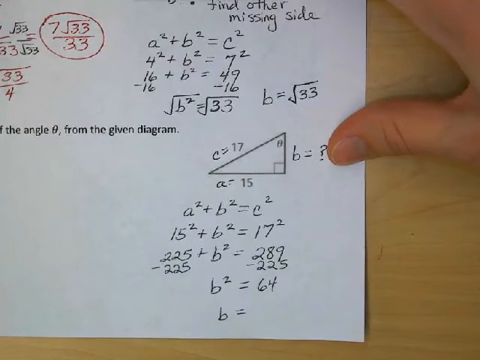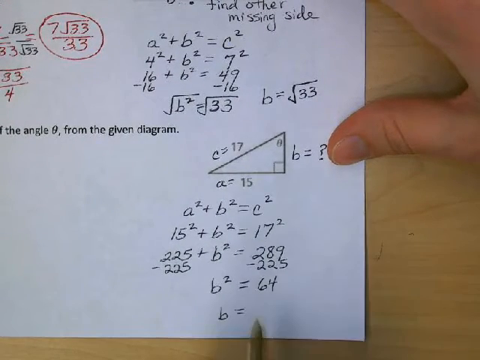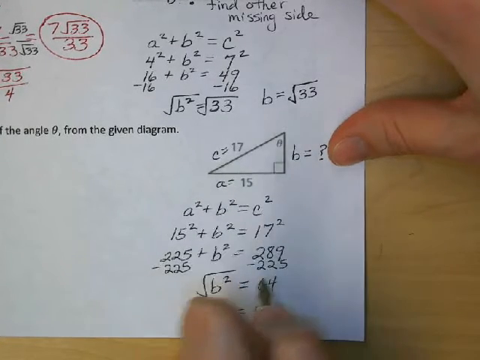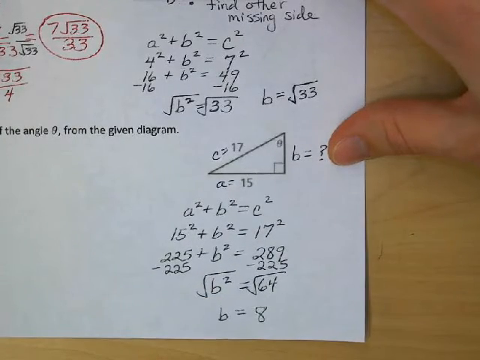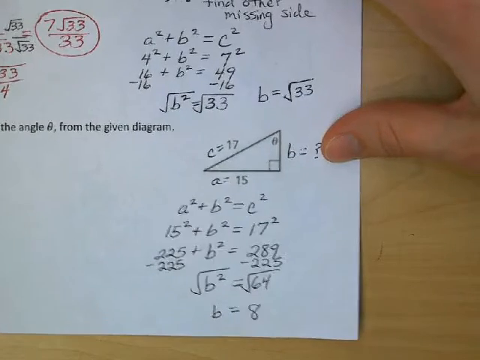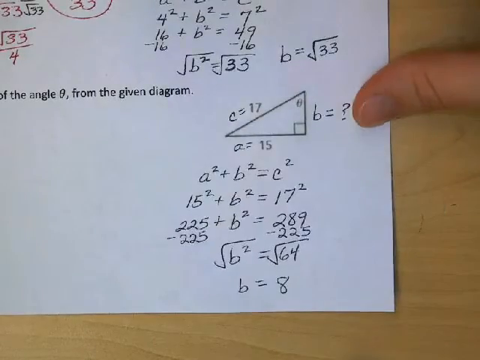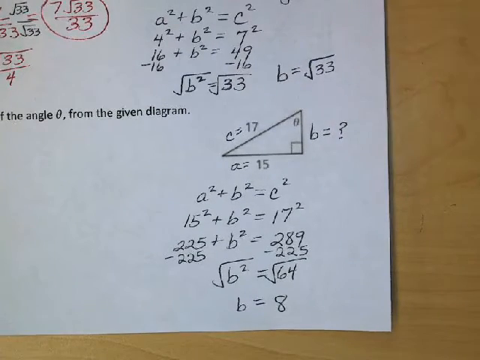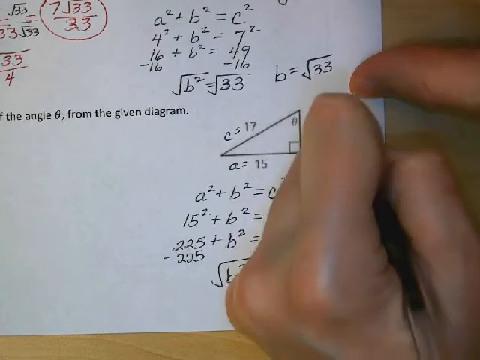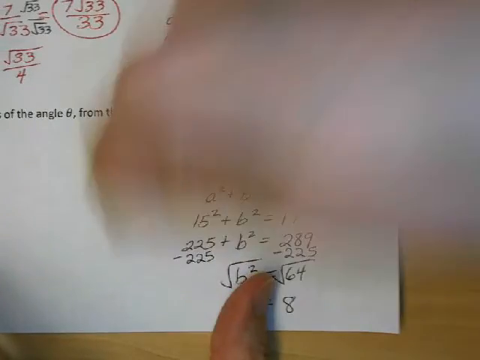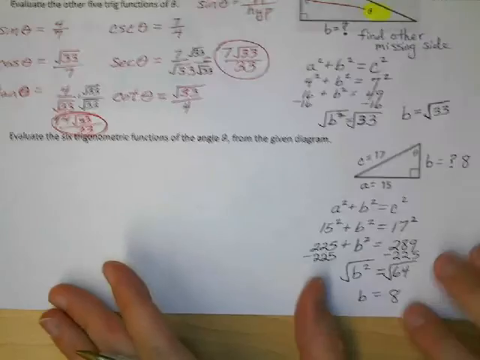So what does b equal? What did you say, Kelly? 8. Yeah, 8. You take the square root of 64 at the end. You know, something times something makes 64. So, yep, b equals 8. Alright, so this missing side is 8. We got it. So now we should be able to write out what the 6 trig function answers are.